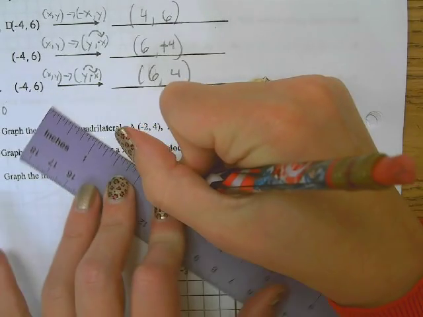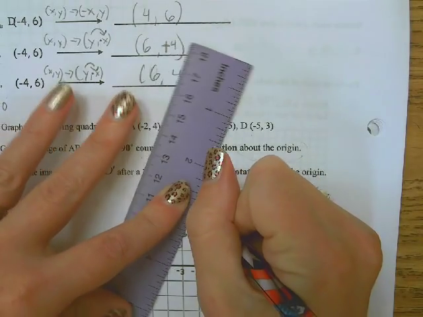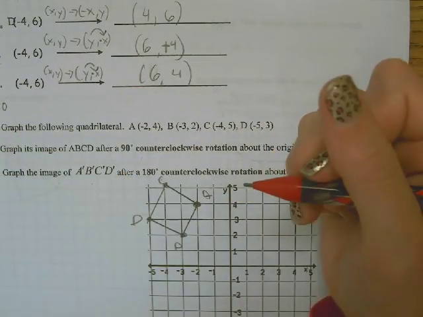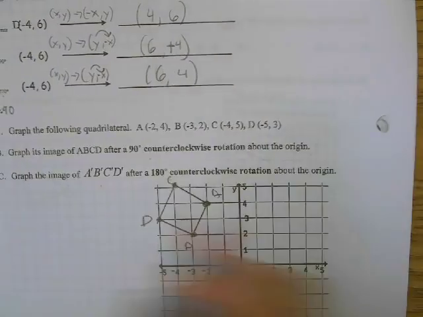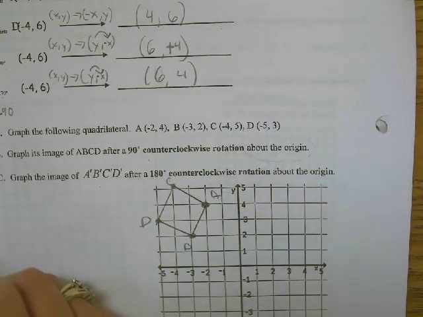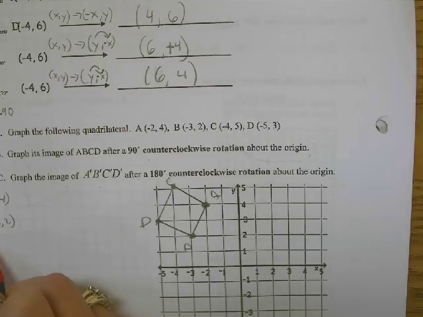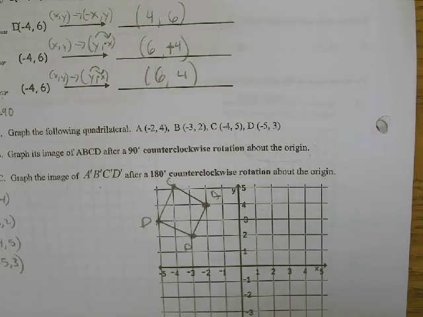Remember, mathematicians like straight lines. You're practicing to be a mathematician in here, so therefore you also like straight lines by default. So I have my original points here. I'm just going to write them so I can show my work. Alright, now I'm going to rotate 90 degrees counterclockwise.